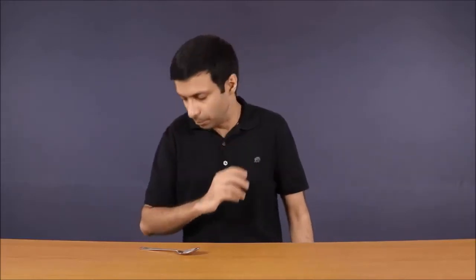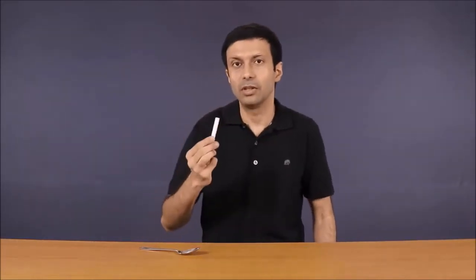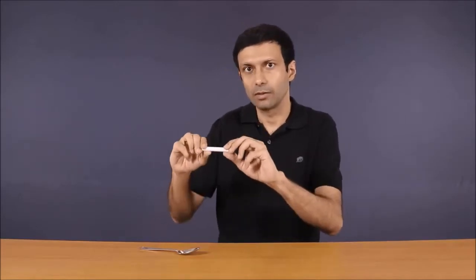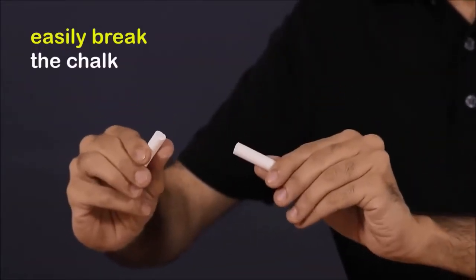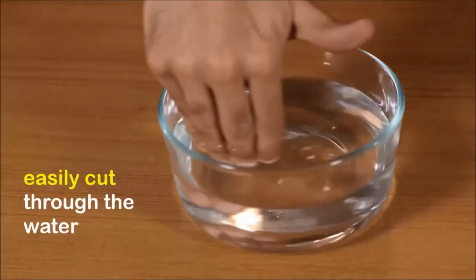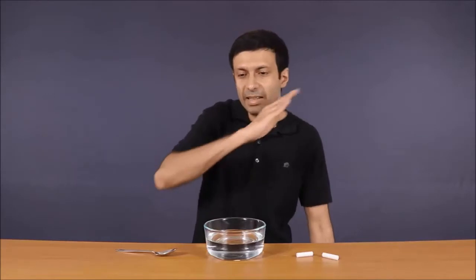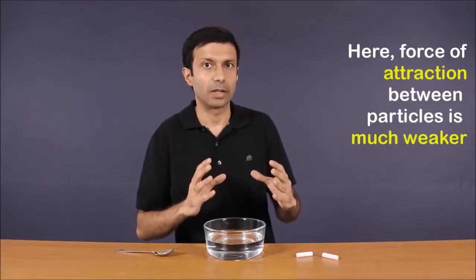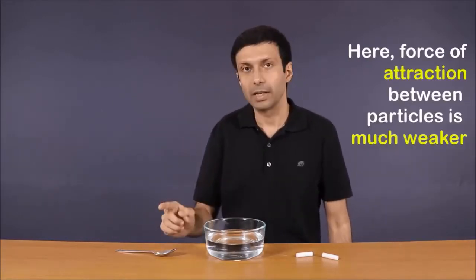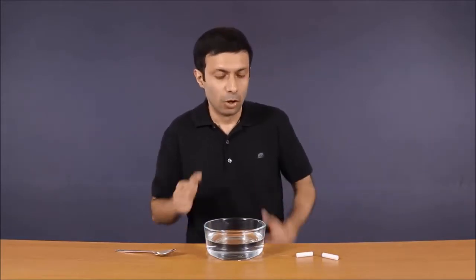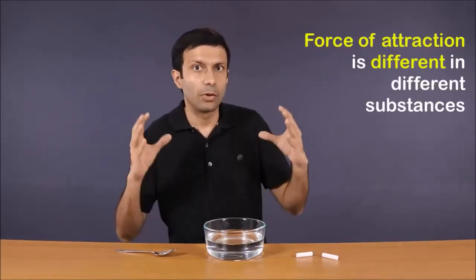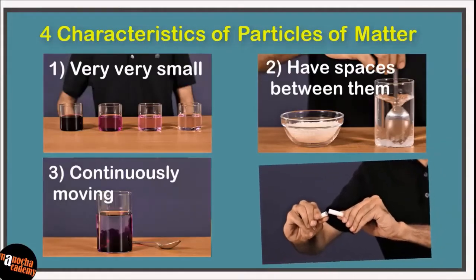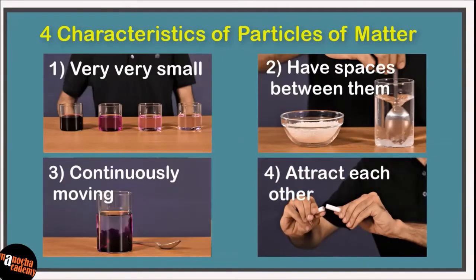But there are some other examples where the force of attraction is weak, like in this piece of chalk. For example, I can easily break this chalk, or I can cut through the water in this bowl, or I can easily cut through the air. So in these cases, the force of attraction between the particles is much weaker compared to the metal spoon and the table. So these examples show that the strength of the force of attraction is different in different substances. Let's place the fourth characteristic, particles of matter attract each other, on our concept board.